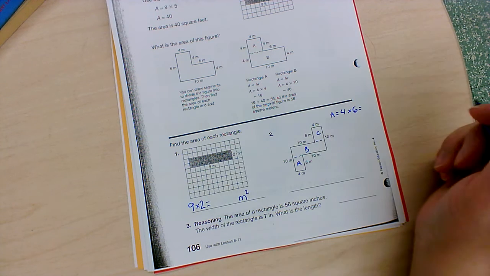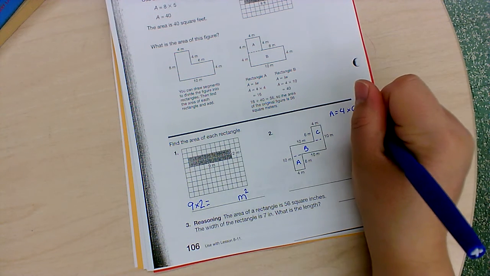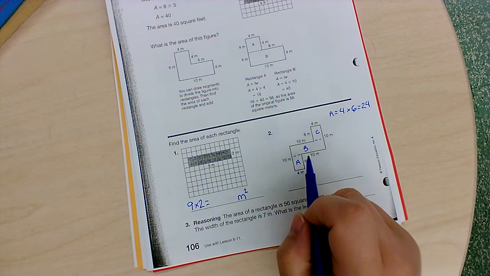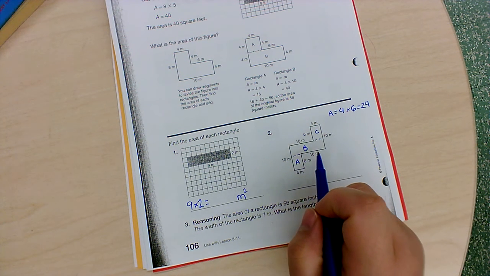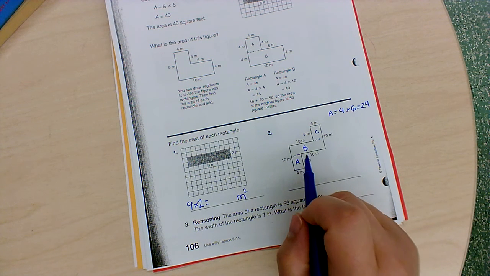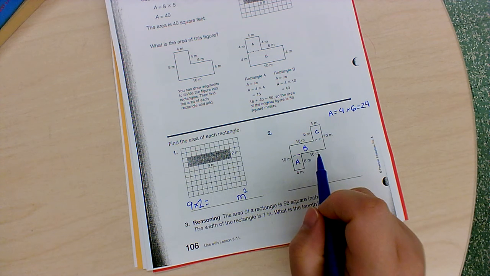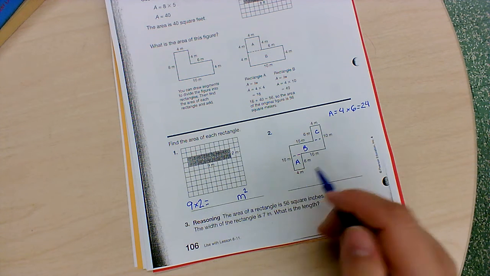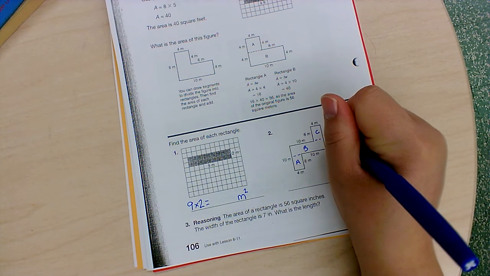And I know 6 times 4 is 24. Rectangle B, let's figure out how long it is. So this part's 10. Plus we have 4, so it should be 14.